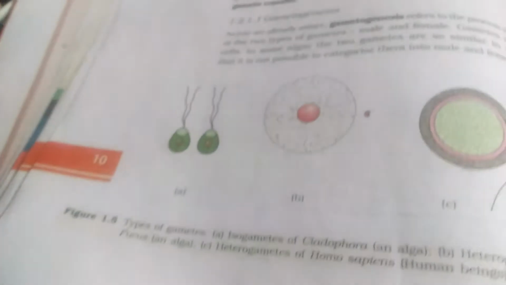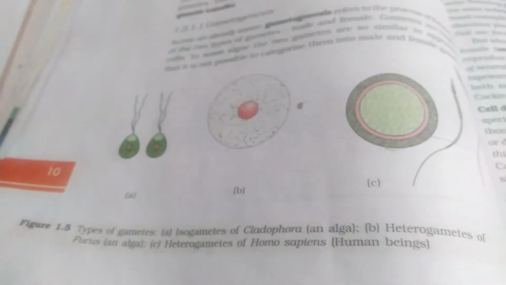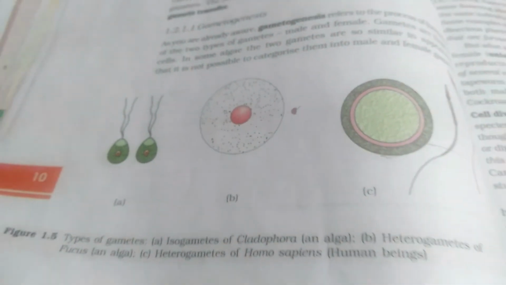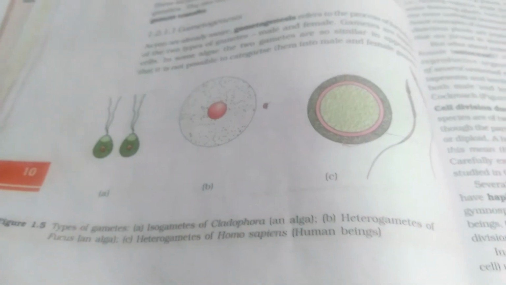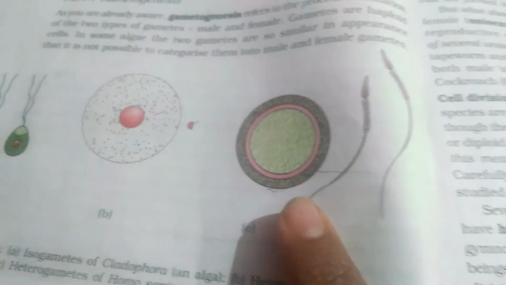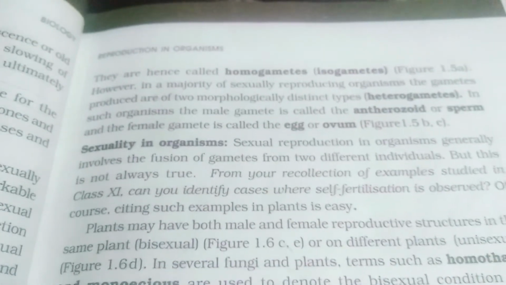Gametes are cells. There are three examples of it: the first is isogametes, like Cladophora, the second is heterogametes, and the third is human beings. First is the male reproductive system, and the second is in sexually reproducing organisms. Sexual reproduction generally involves fusion.